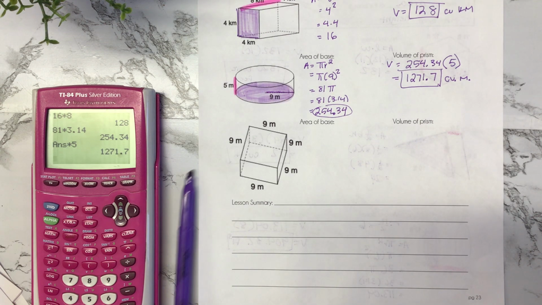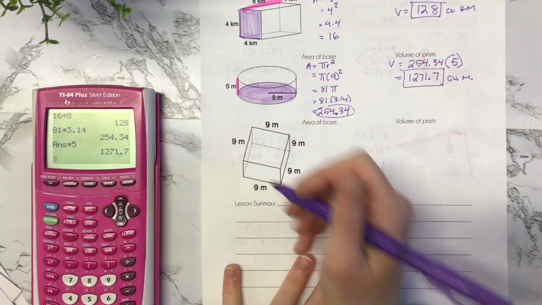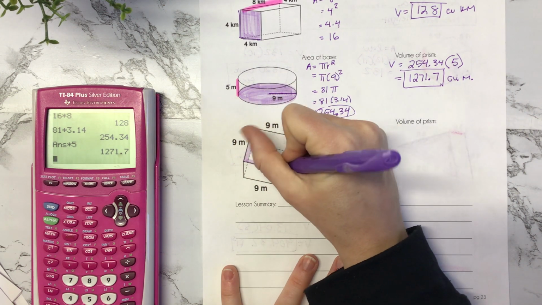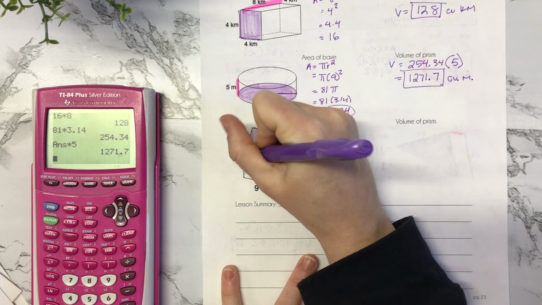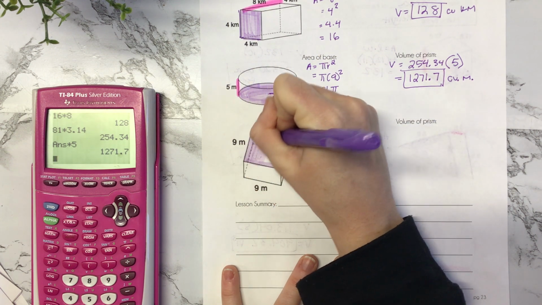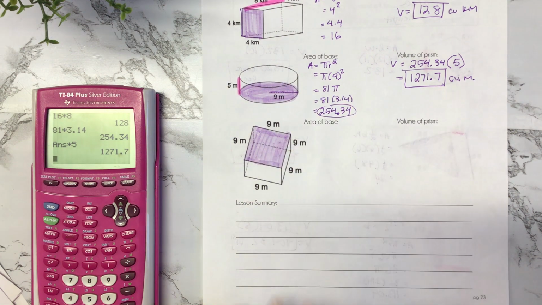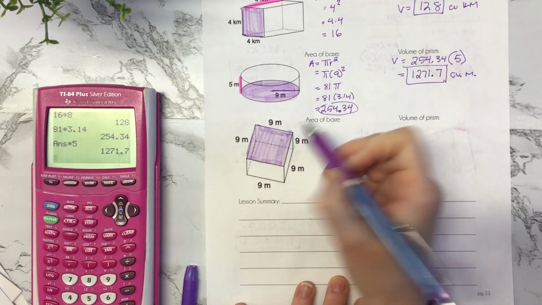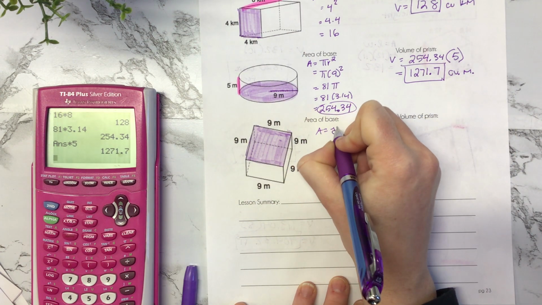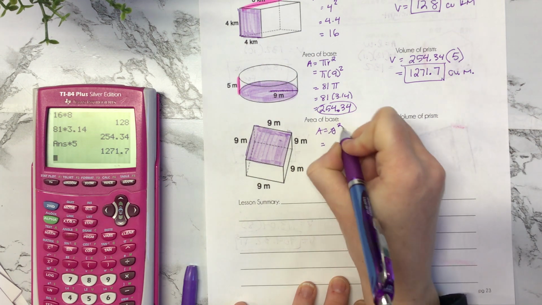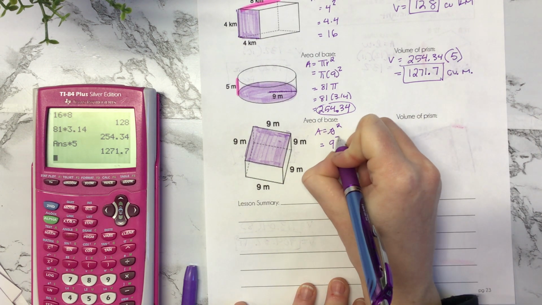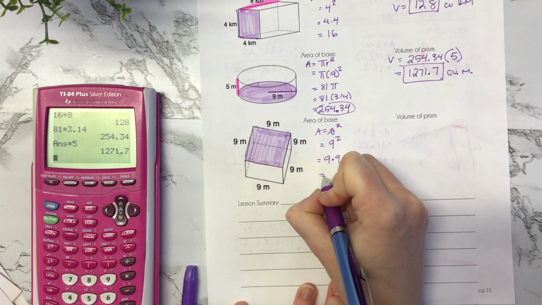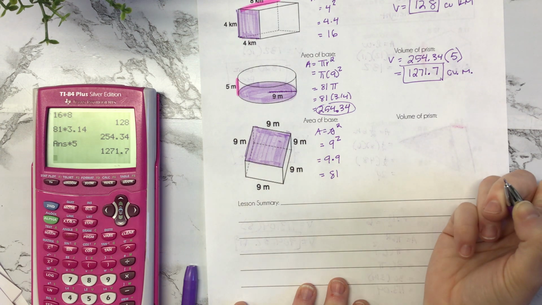Last one. So this was kind of a weird one to look at. The easiest base I see is this top. So we're going to find the area of that base. It's a square because it has the same lengths on the sides. So my side length squared. Instead of S for side length, I'm going to replace it with 9. 9 squared, which means 9 times 9, which again is 81.